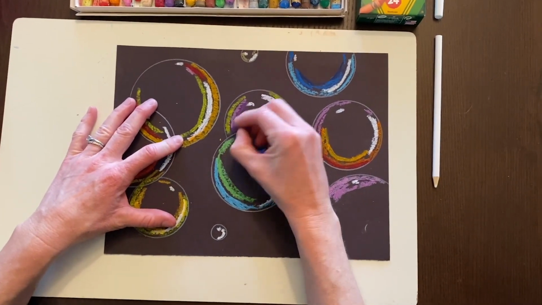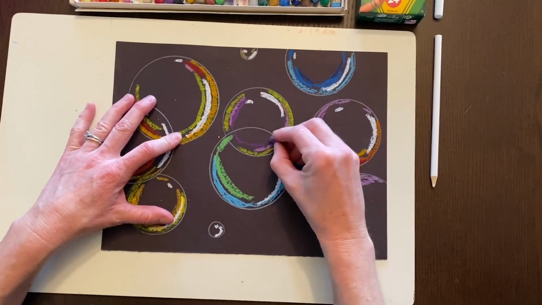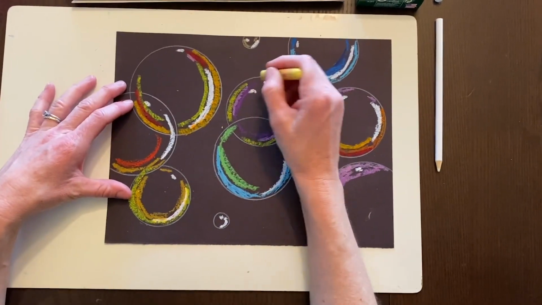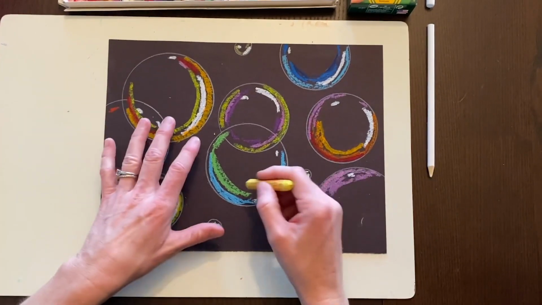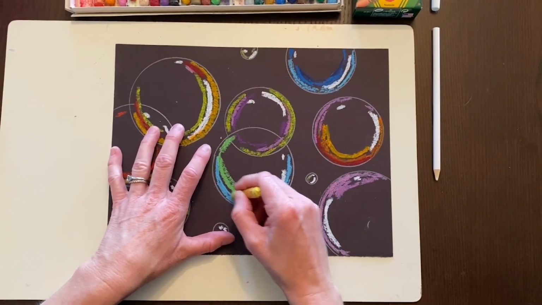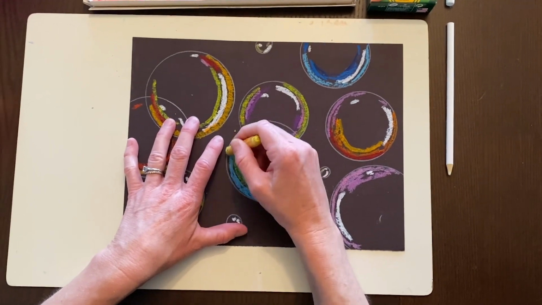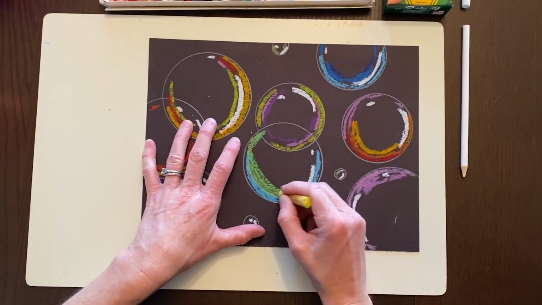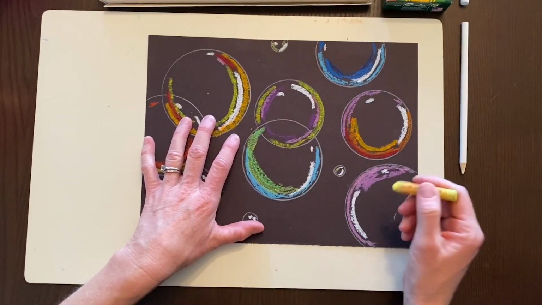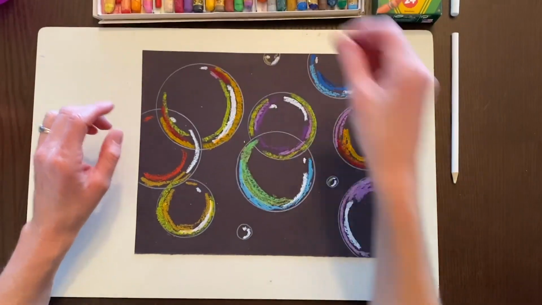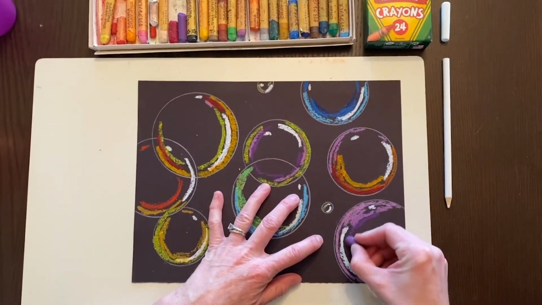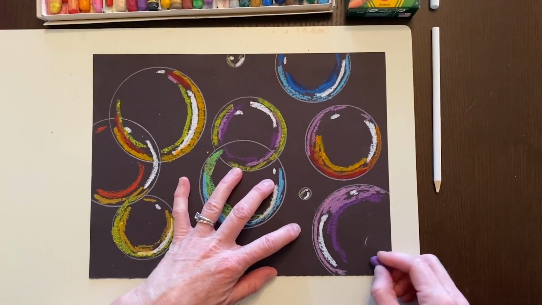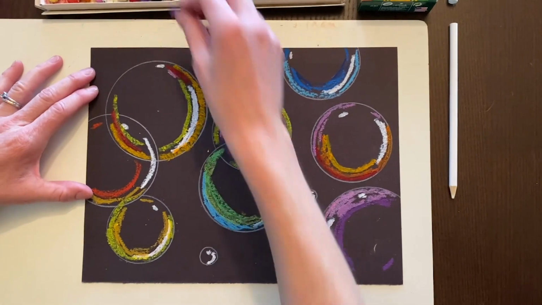And I am just finishing up coloring in some of my bubbles. You want to leave a lot of dark space, so I'm going to leave a lot of the paper color in there. And I'm not necessarily going to take my color all the way around the bubble. I'm going to kind of leave it. The beauty of oil pastels is they blend really nicely. Crayons will do the same trick for you as well. So that's always good. And I'm gonna add a little bit of darker purple in here just to give it a little bit more color. And then we are almost finished in here.